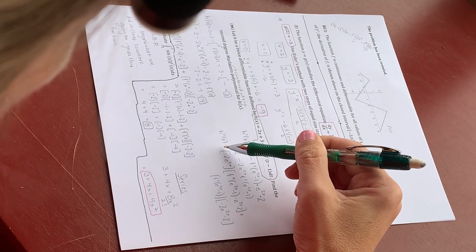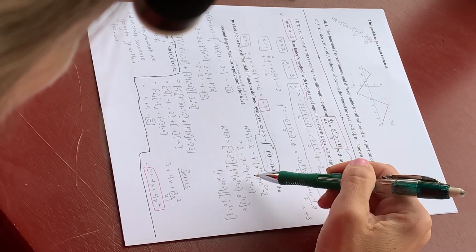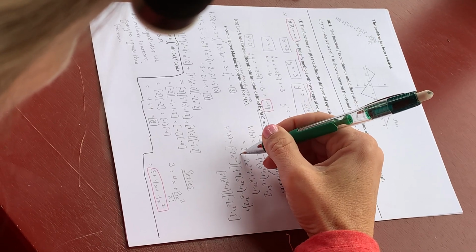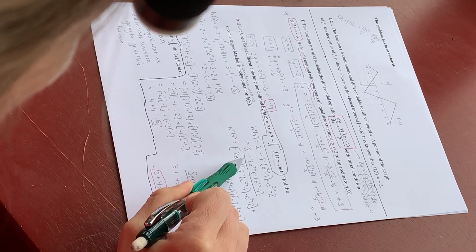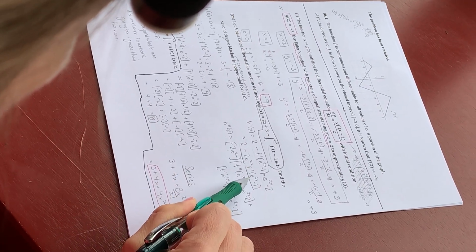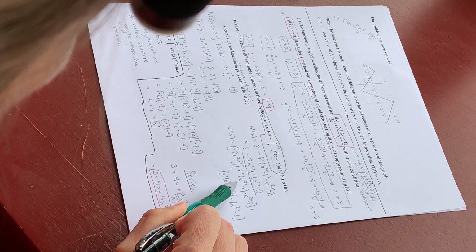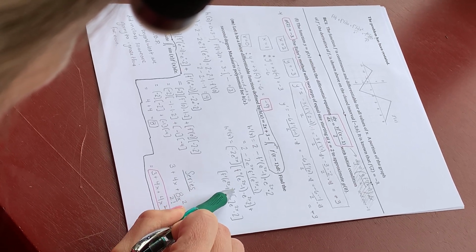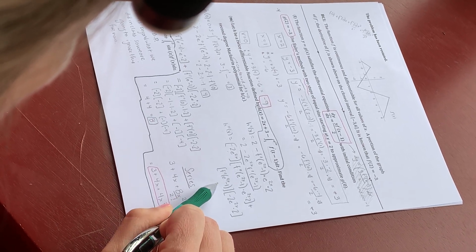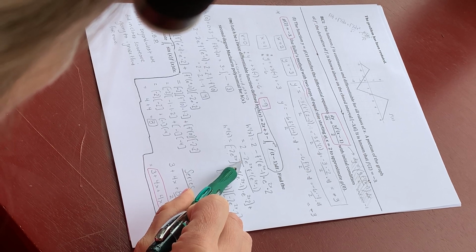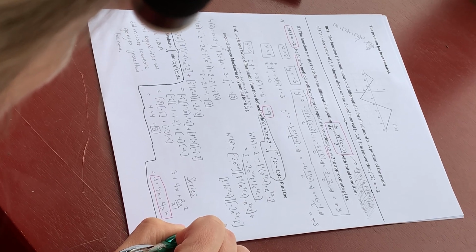Now I also need the second derivative of h. So I need to take the derivative of this. The derivative of 2 is 0, but the derivative of this needs product rule. I'm going to have this term times this term. So here I have the first term times the derivative of the second. So this is a chain rule problem. The derivative of this is going to be the derivative of f with respect to what's inside times the derivative of what's inside, plus the second term times the derivative of the first. So this is a huge product rule problem.